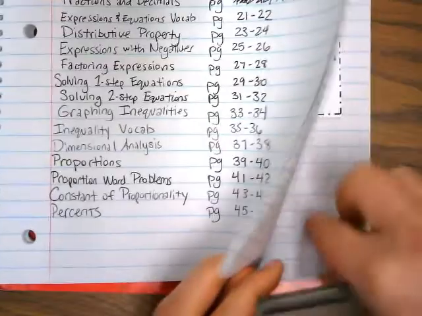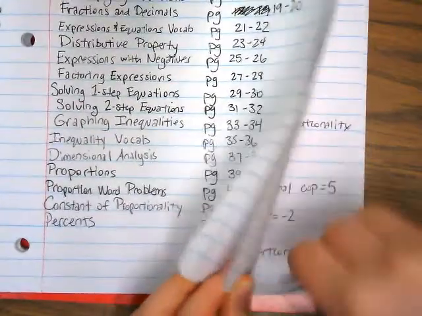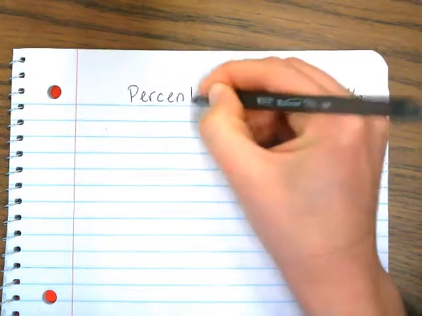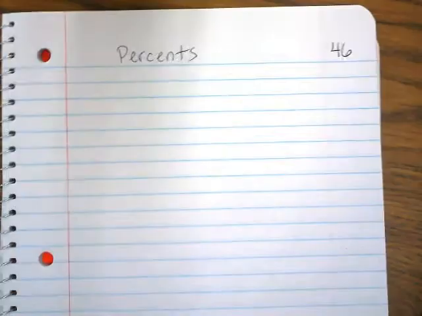Alright, once you have that written in the table of contents, you can go to your next blank page, which for me is 45 and 46. And it's called percents.